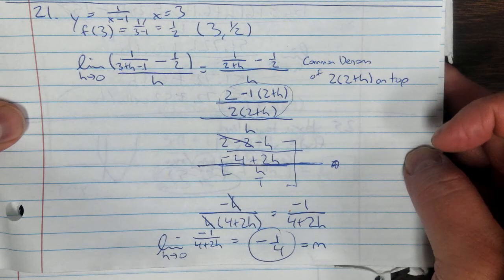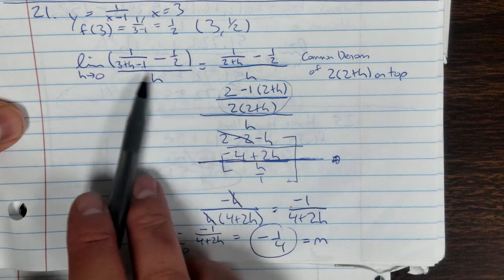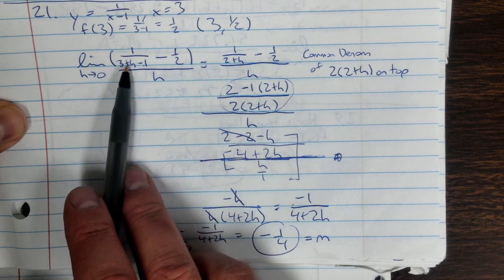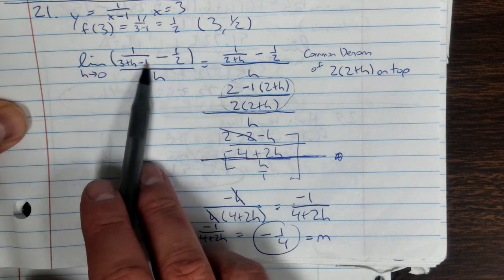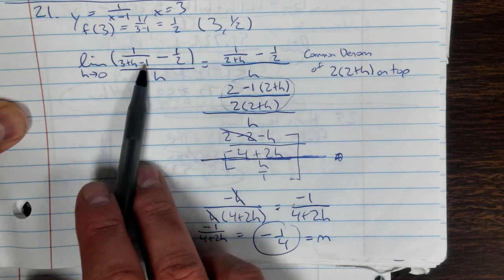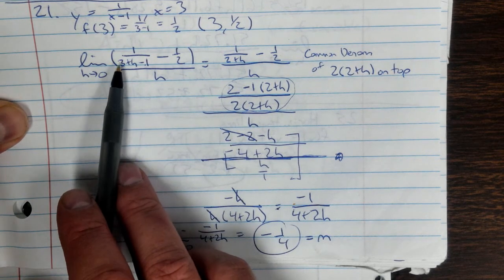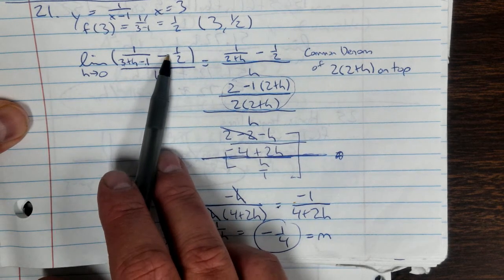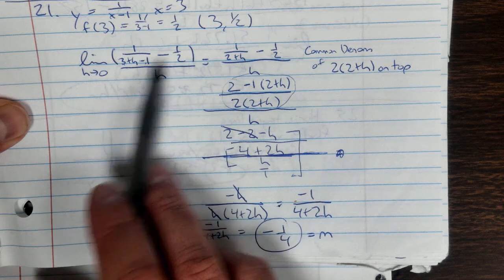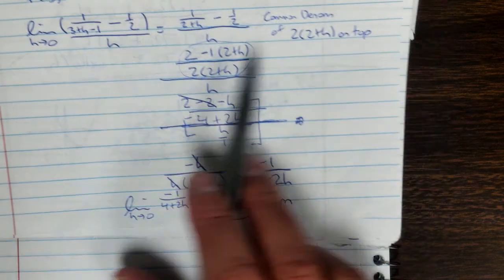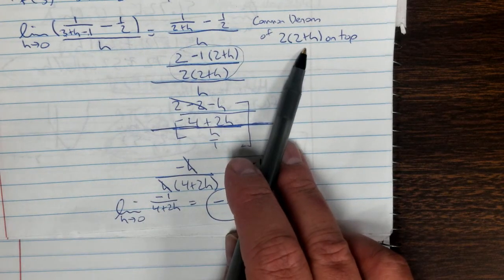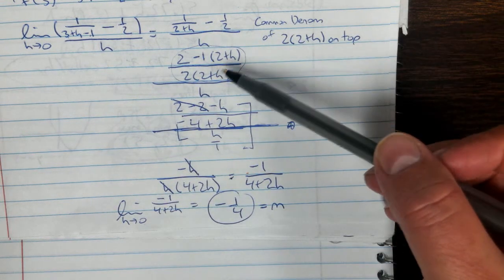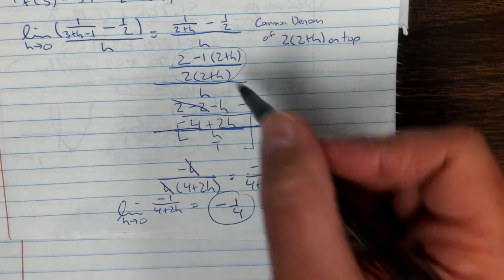Okay, so what I did before was I have my limit h approaches 0 of the function 1 over x minus 1, and instead of x minus 1 I put your 3 plus h minus 1, then your minus a half, all of that over h. So then you want to get a common denominator of 2 times 2 plus h on top. And so 2 times 2 plus h is right there.